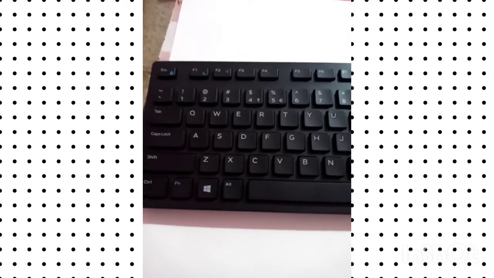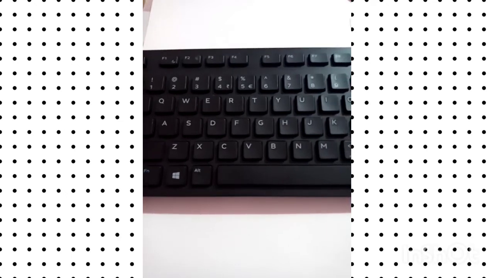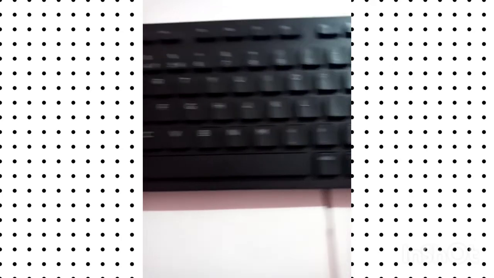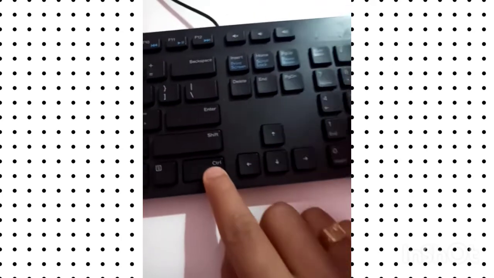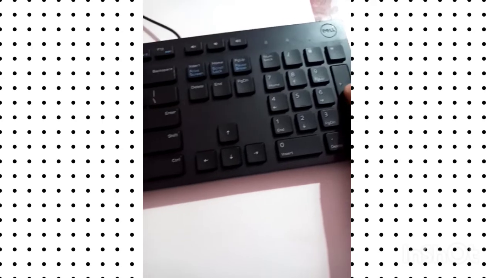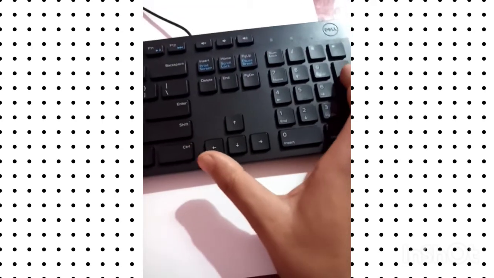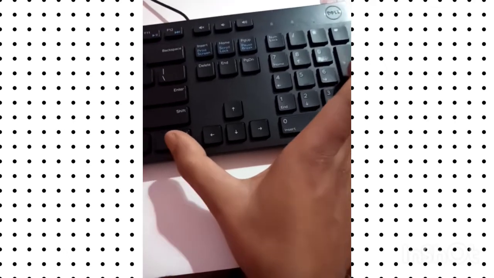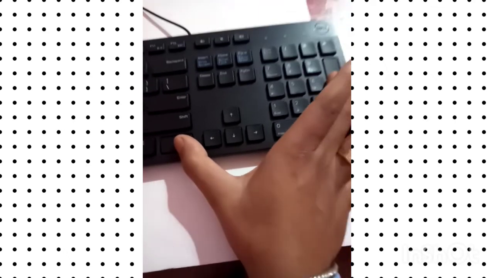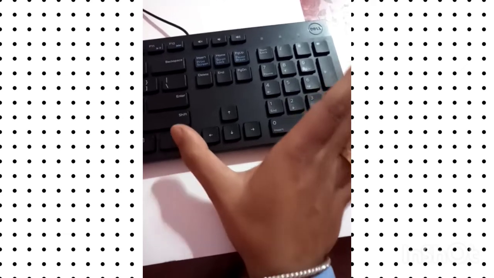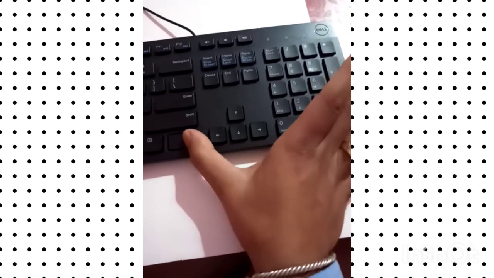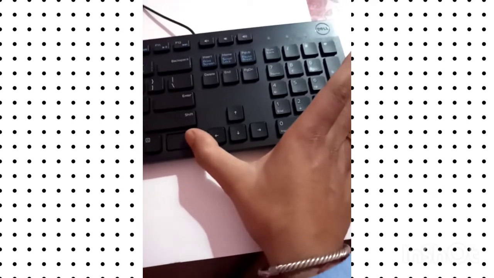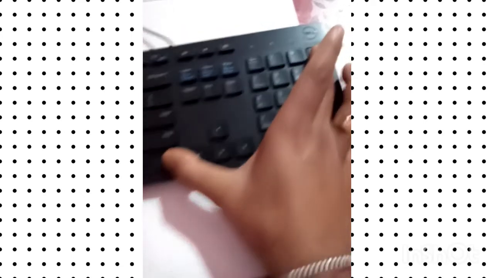Now if you want to increase the size of the eraser, how do we do it? Use CTRL and plus, both at the same time. To increase eraser size we use CTRL plus. Press CTRL and then plus. And to reduce the size again, press CTRL and minus.